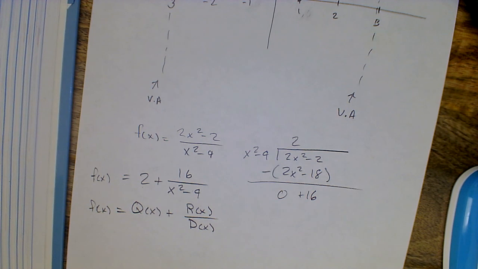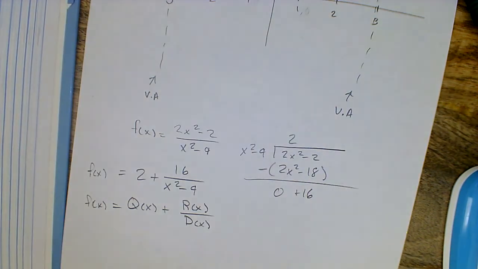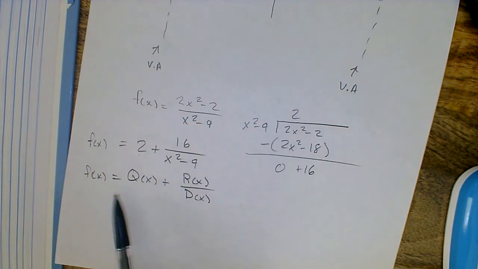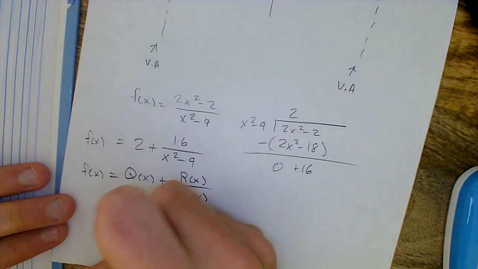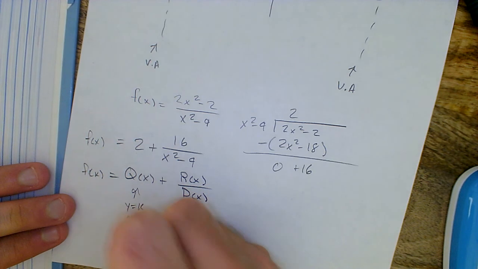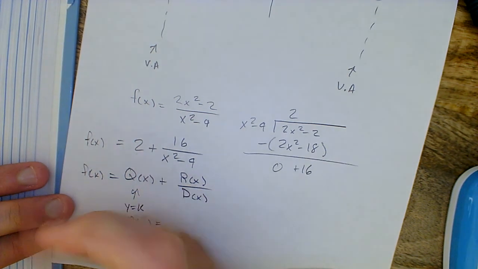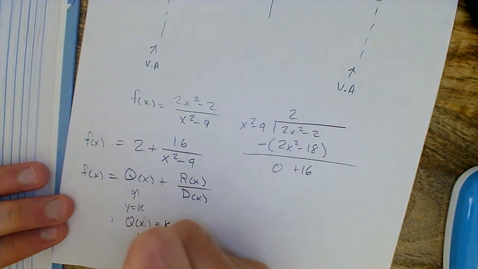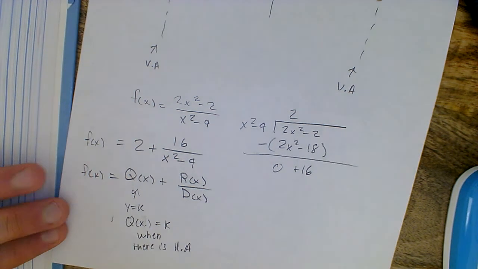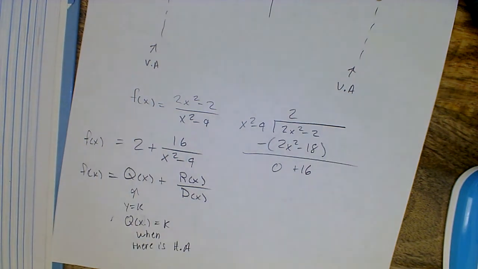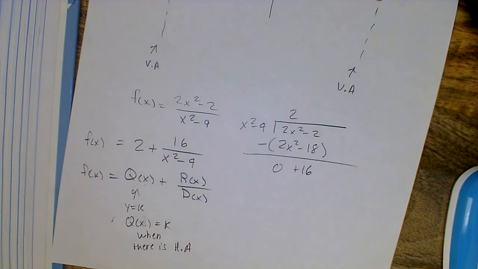Okay, so now it's actually kind of nice, because it turns out that when you have a horizontal asymptote, this is going to be your y equals k, where q of x equals k.